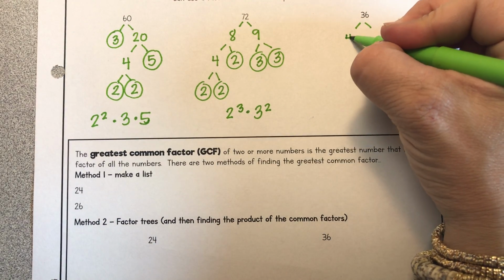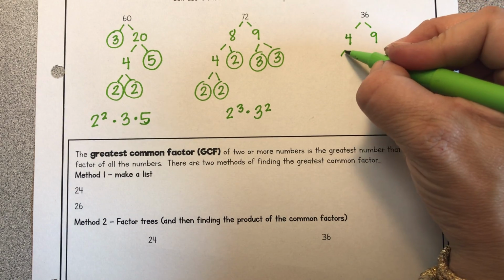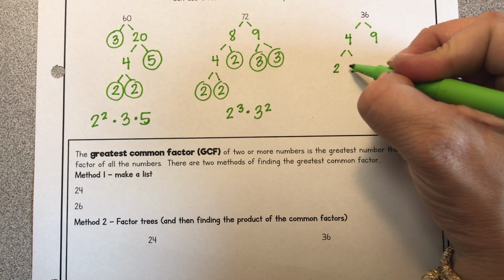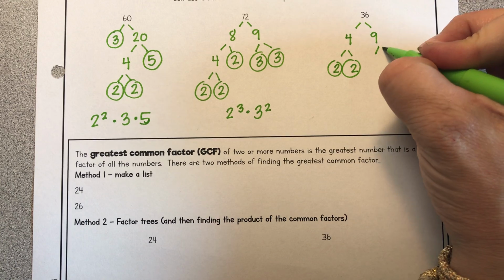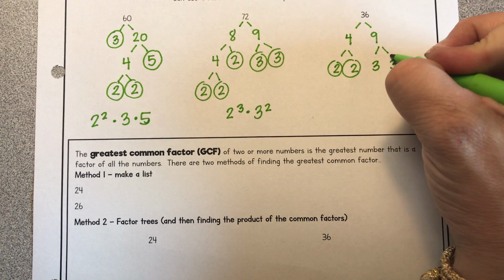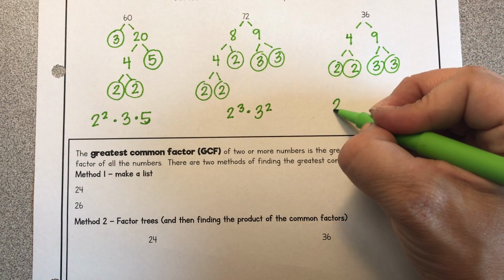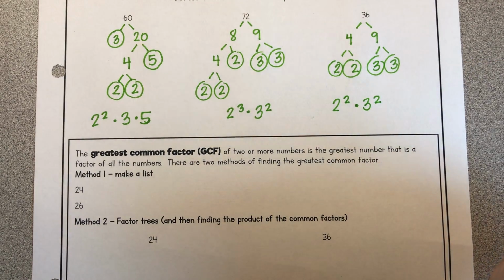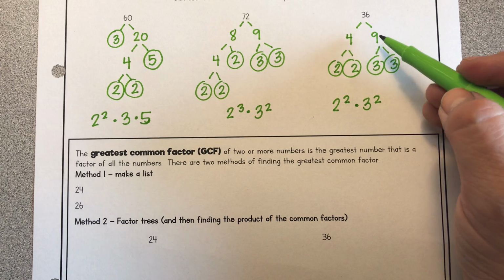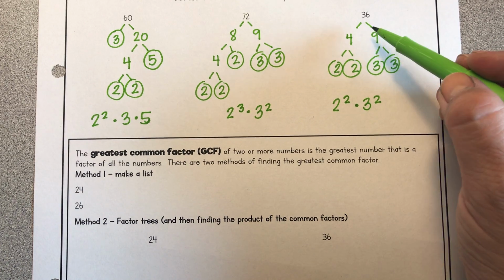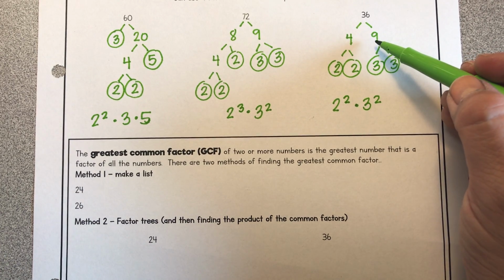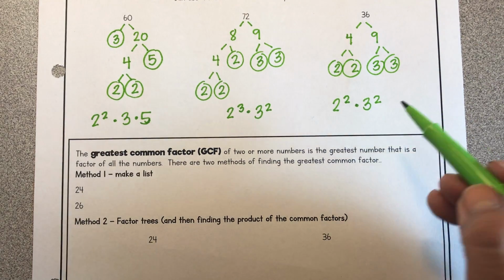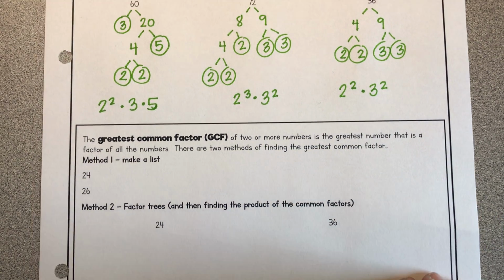Okay, I'm going to pick 4 times 9. 4 is 2 times 2. And 9 is 3 times 3. So when I'm writing my prime factorization, it's 2 squared times 3 squared. Okay, and even if you didn't pick 4 and 9, if you picked 2 and 18 or 6 and 6, you would get the exact same answer for your prime factorization.